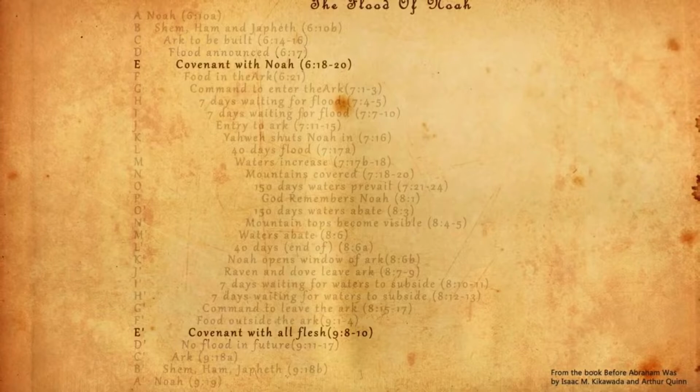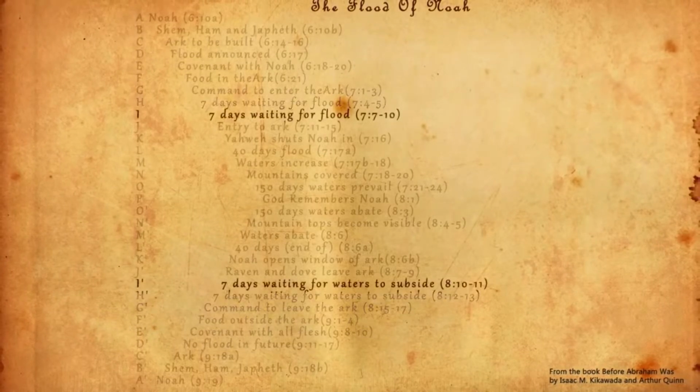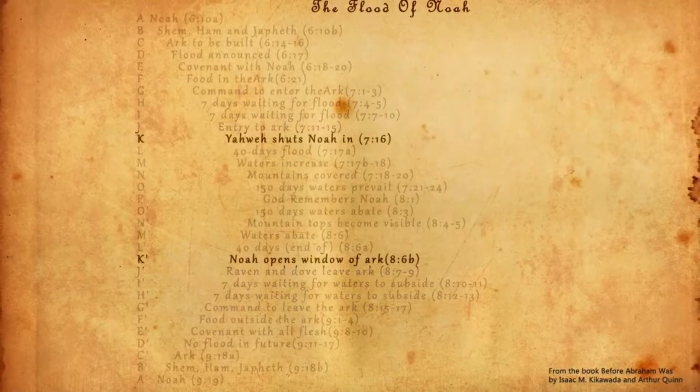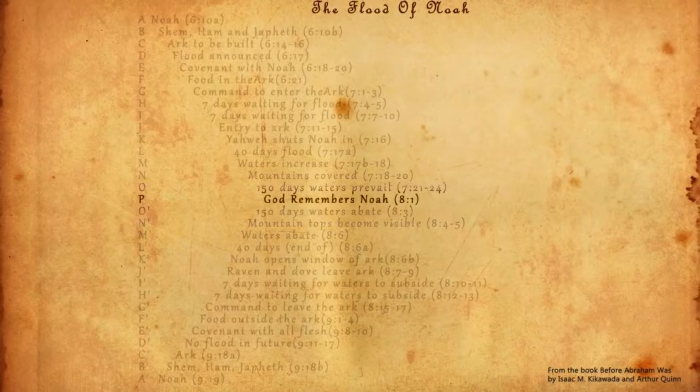So I hope that you enjoy this particular chiasm. This is one of my very favorite found in the Bible. I am not the one who found this one. I want you to know that. It's from a book, Before Abraham Was, by a guy named Isaac Kikwata, I believe. Anyway, it may have his name down there at the bottom of it.